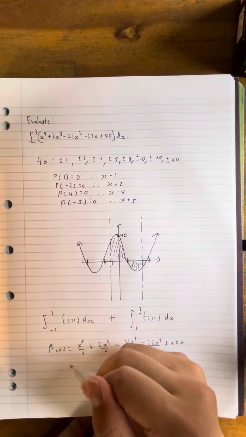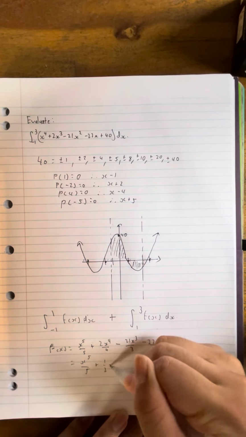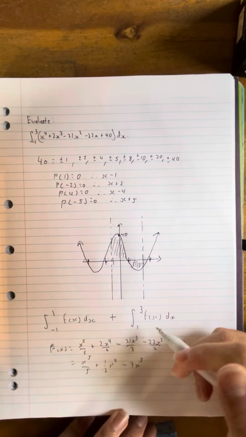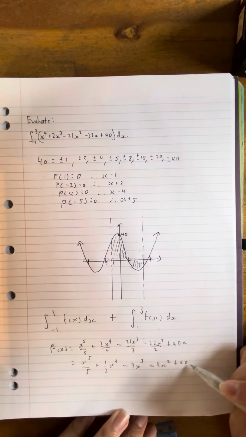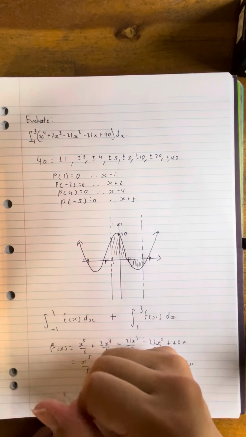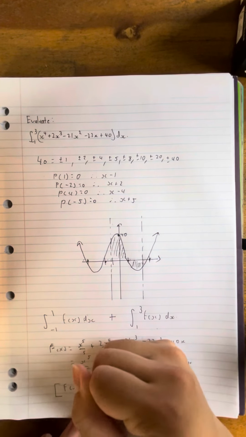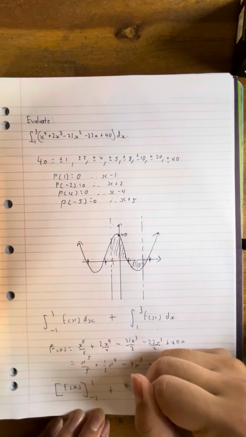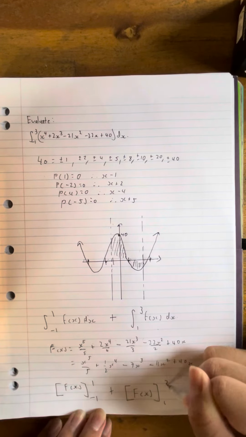And now simplifying this, we've got x to the 5 on 5 plus a half x to the 4 minus 7x cubed minus 11x squared plus 40x. And now the formula becomes F(x) from -1 to 1 plus F(x) from 1 to 3.